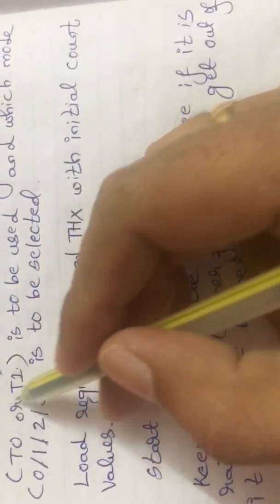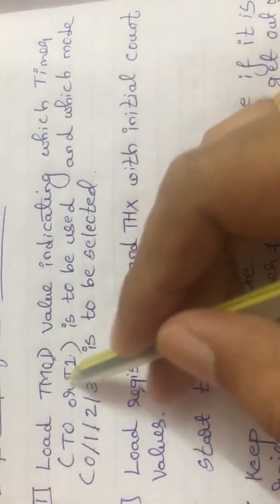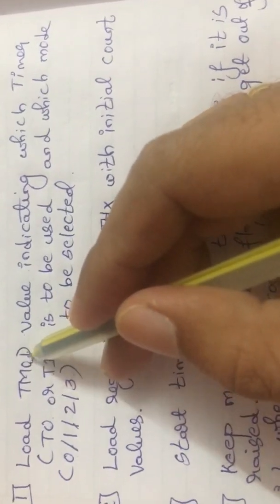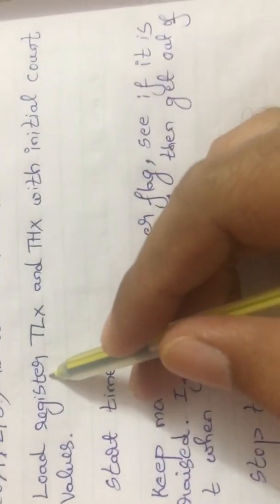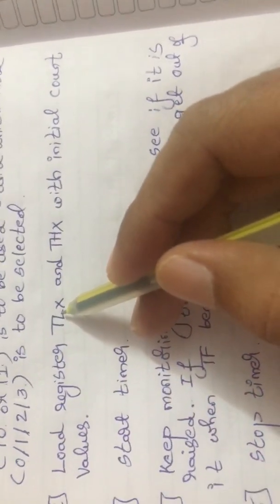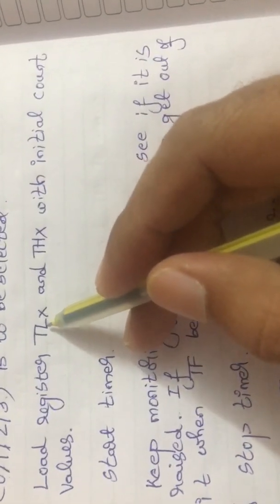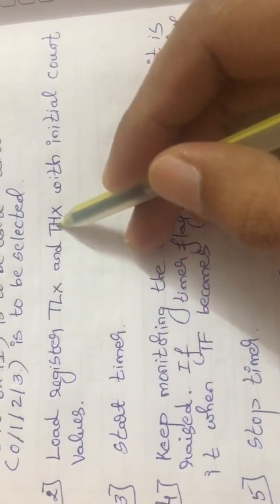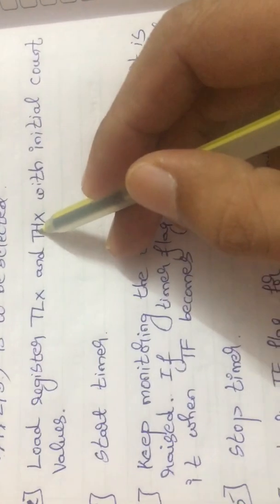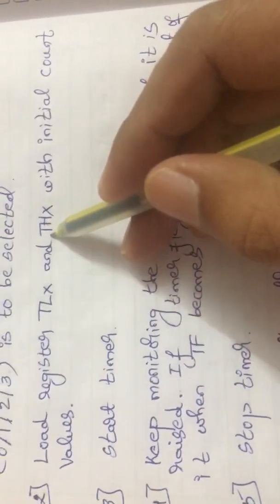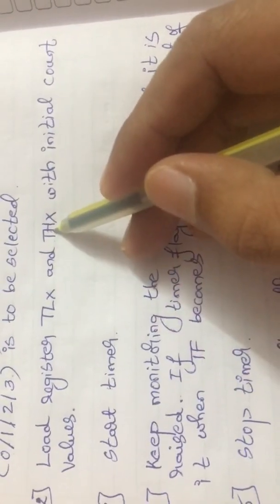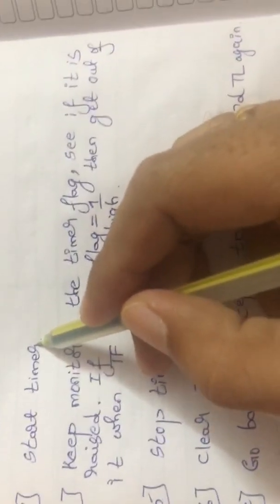Next, after getting the value of TMOD, we should load the initial count value of TLX and THX. This is the second step that we need to follow. Next, after loading the values of TLX and THX, we should start the timer.